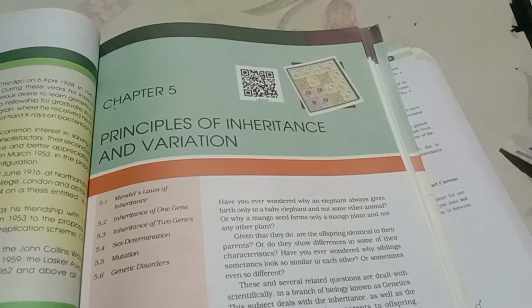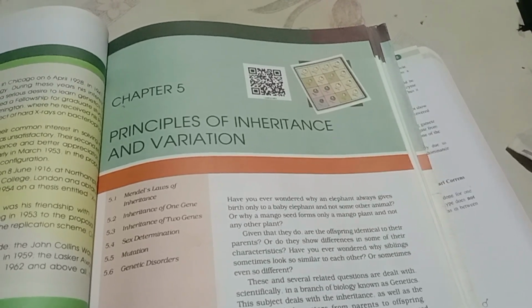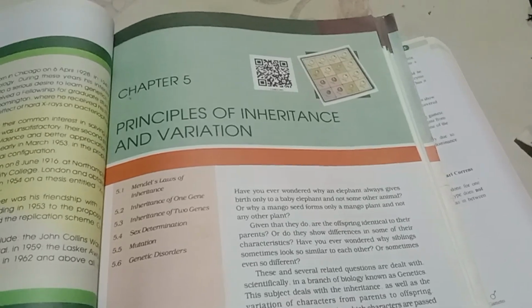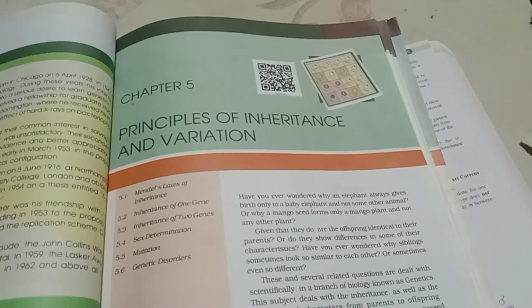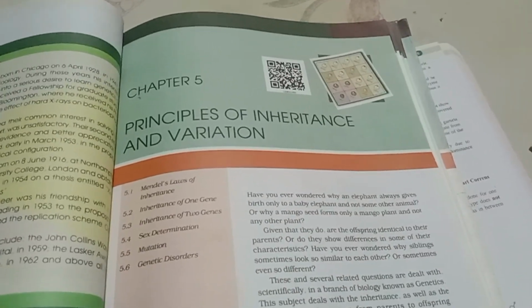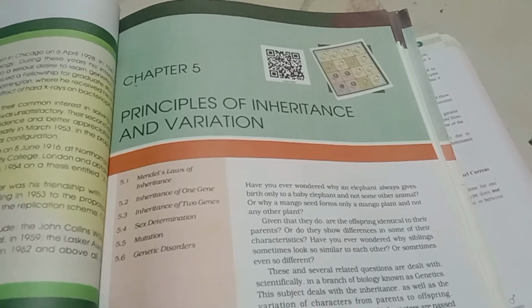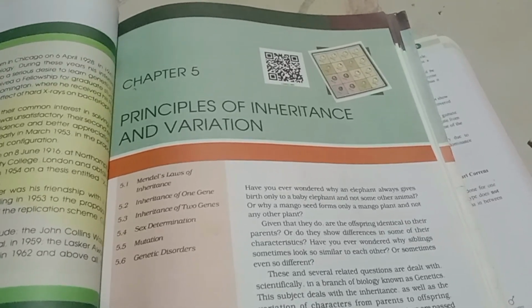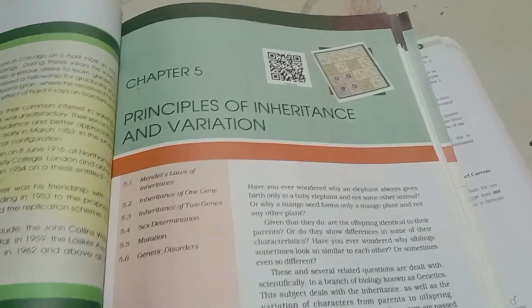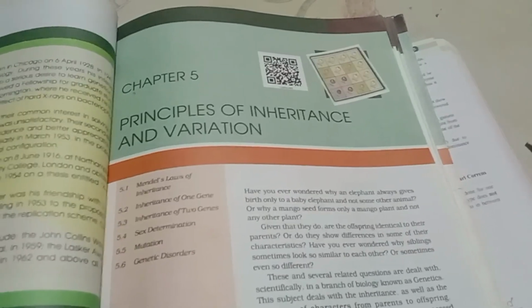Hi, let's talk about a chapter called Principle of Inheritance and Variation of Class 12. And firstly, I have to introduce myself. I'm a NEET student. I'm reappearing in NEET. I had three attempts, and this is my last attempt I will give.